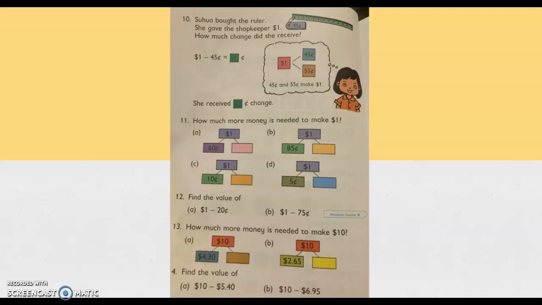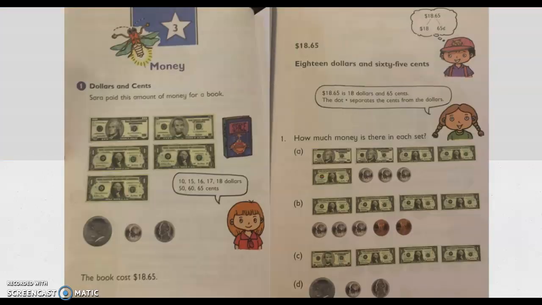But lastly, for math today, on page 37, I want you all to look at number 1 on page 37 and complete A, B, C, and D. I want you all to, on a whiteboard or a separate piece of paper, write down the amounts of money that are listed there for each of those. And that is all you have for math today.